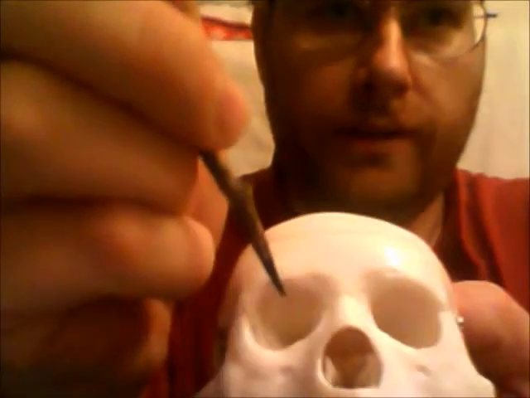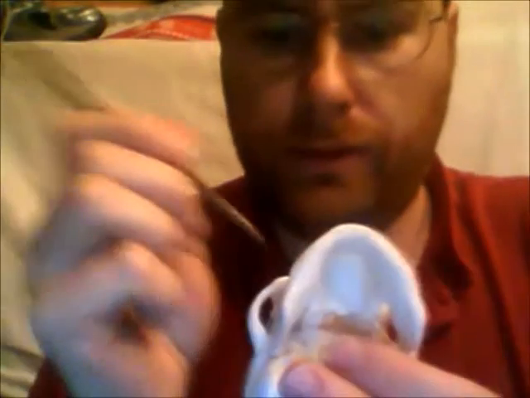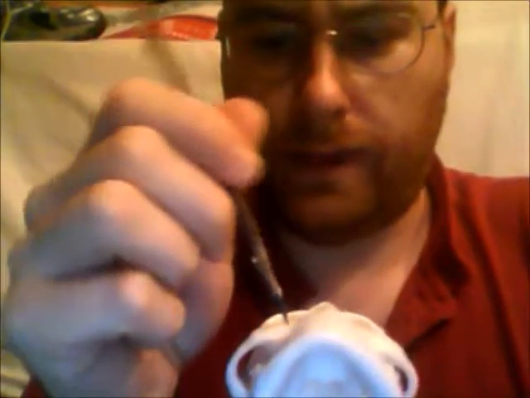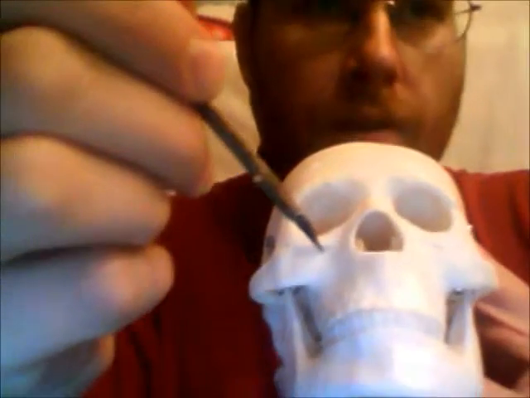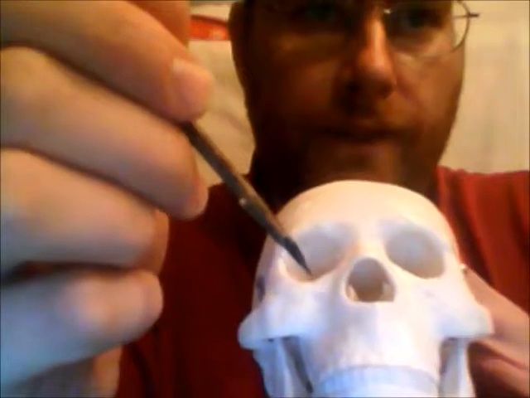We have the infraorbital foramen, which is another good dot. And then we have the superior orbital fissure and the inferior orbital fissure. Well, those are actually shown better on Poor Yorick.